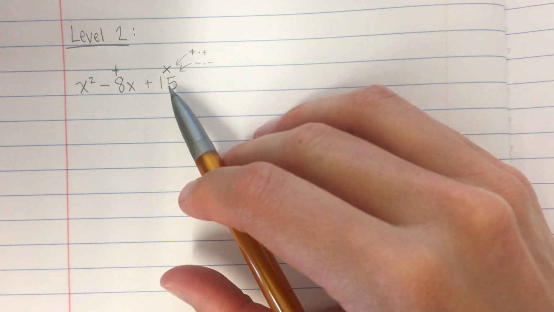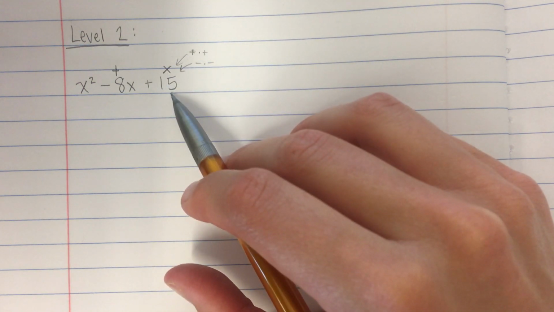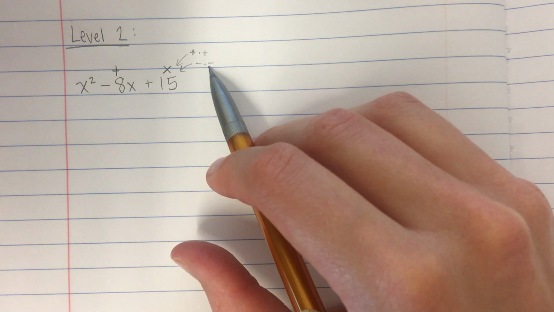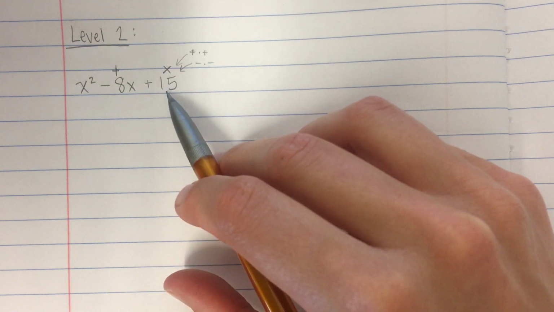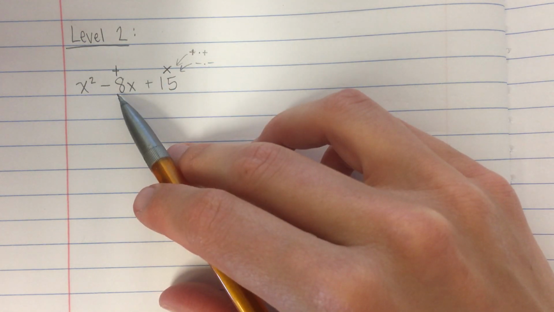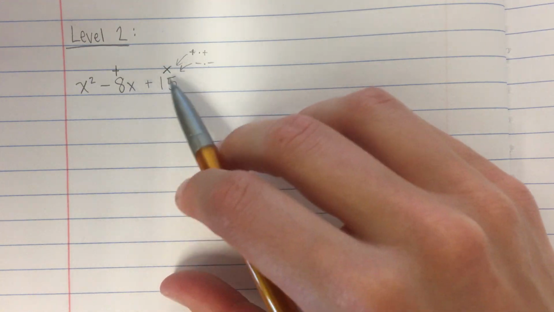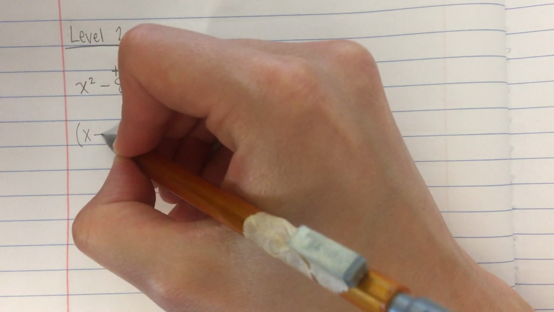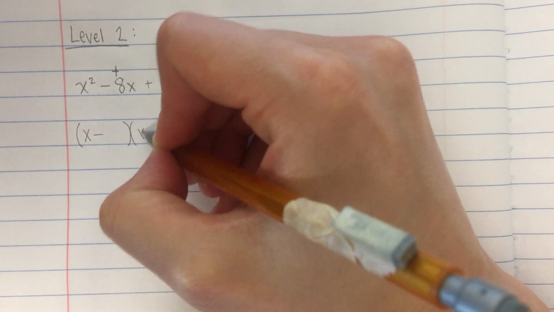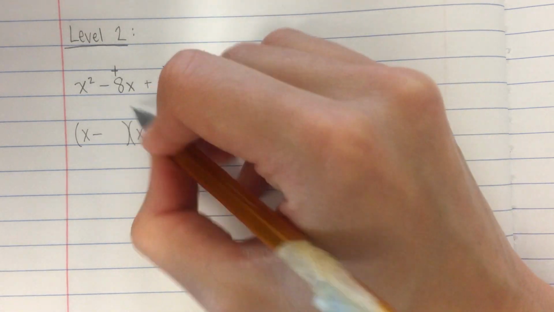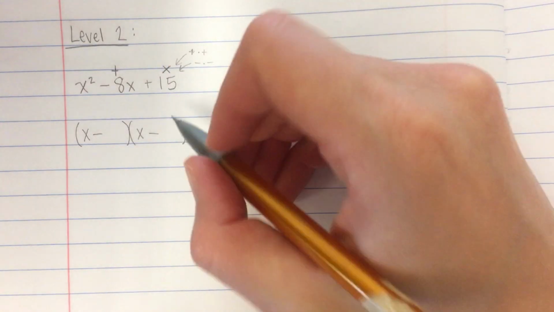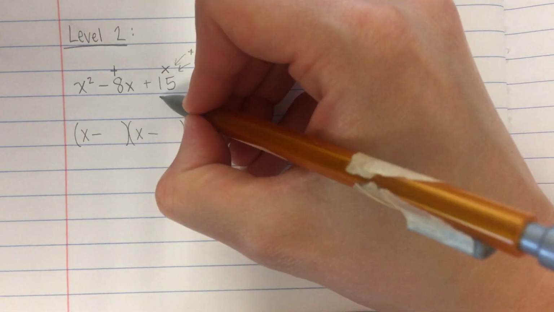But the other way to get a positive number when I multiply is to multiply a negative times a negative. So if I want two numbers that multiply to 15 and add to negative 8, we're talking about a negative times a negative, right? That's going to get me a positive product and a negative sum. So if you see something like this, where the product is positive and the sum is negative, you know that it's going to have to be two negative numbers. And then once you catch, oh yeah, this has to be negative, it becomes very much like level 1. I need two numbers that multiply to 15 and add to 8, right?